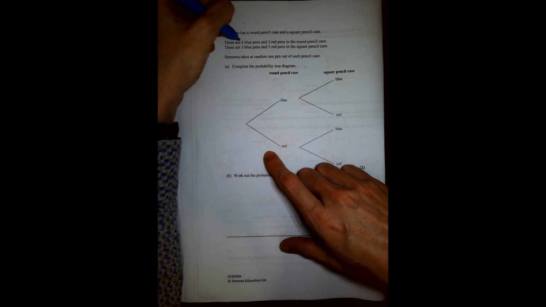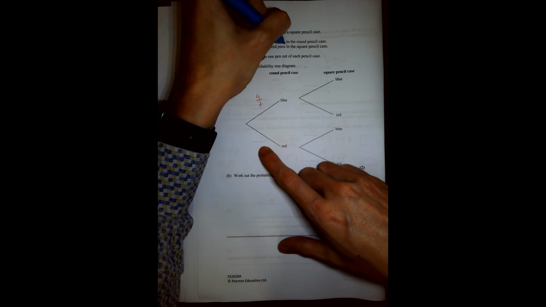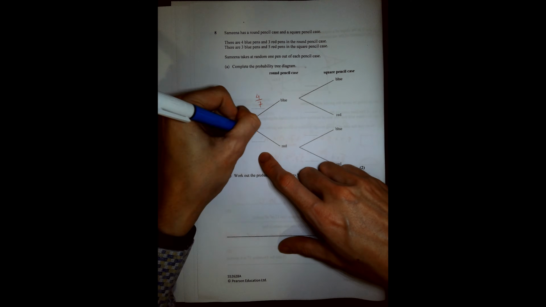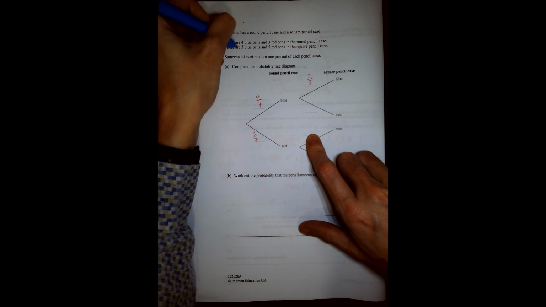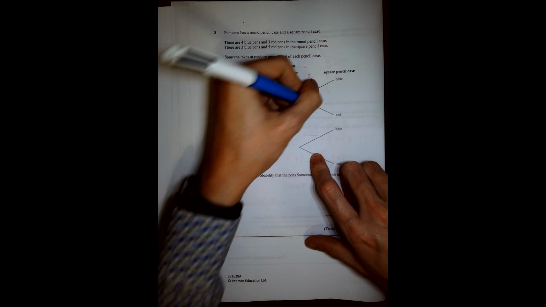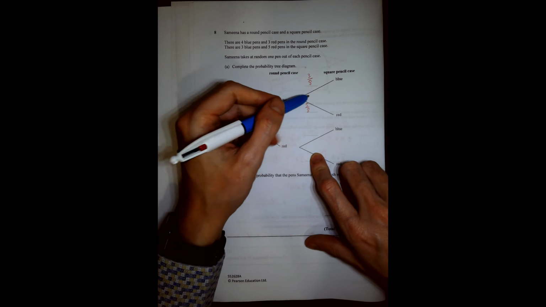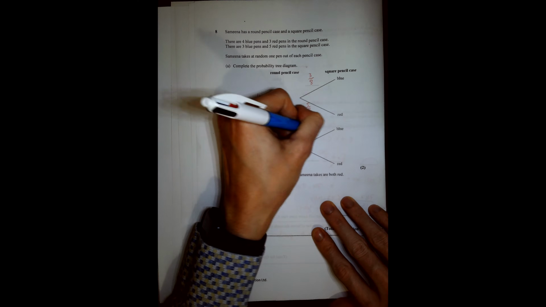We need to fill in the section for blue and red. So round pencil case, 4 blue pens out of 7. Red pens for the round pencil case is 3 out of 7. For the square pencil case, it's 3 blue pens out of 8. 3 add 5 is 8. And then red pens is going to be 5 out of 8. Your connected branches need to add up to a total of 1, or in this case 8 out of 8, 7 out of 7. And it's going to be the same for these lower branches here, because these are still the square pencil case. So 3 eighths, 5 eighths.